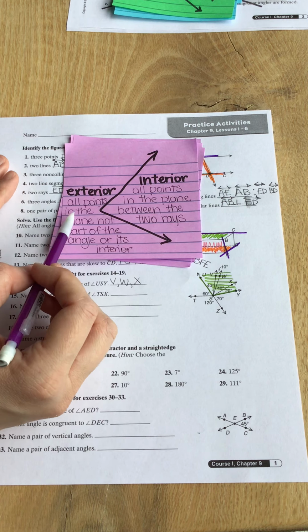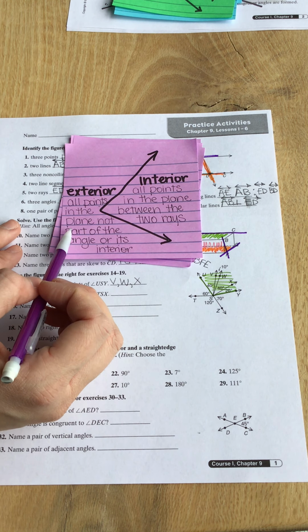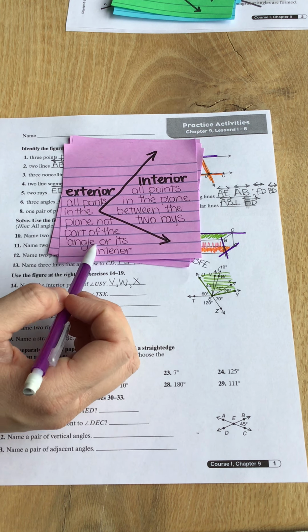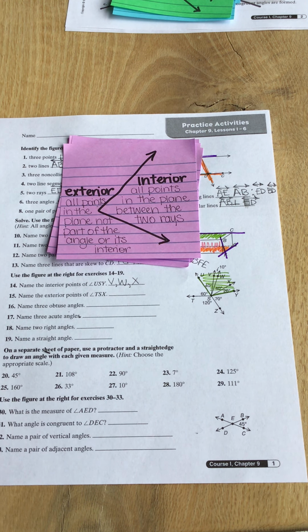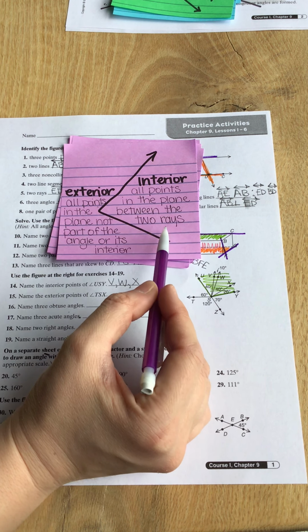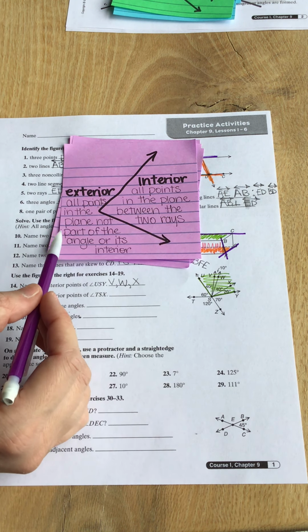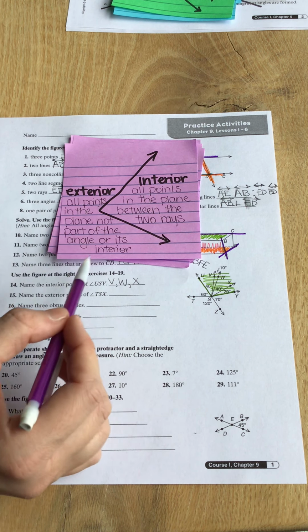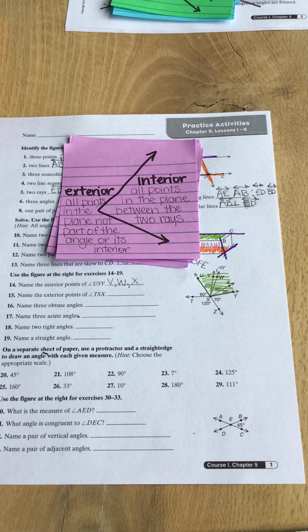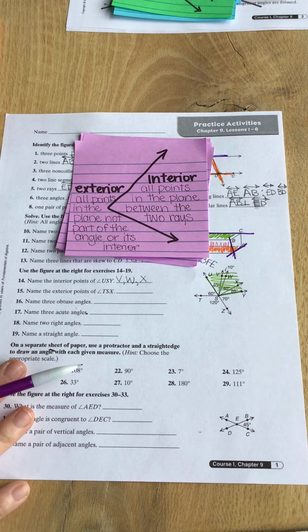Exterior points are all the points in the plane that are not part of the angle or its interior. So now I'm wondering, and I'm asking you, what do you think? Do you think point Y and point U count as interior, or do they count as, well, obviously they don't count as exterior, but do they count as interior? Let's talk about that in class today, okay, when I see you guys on Zoom.